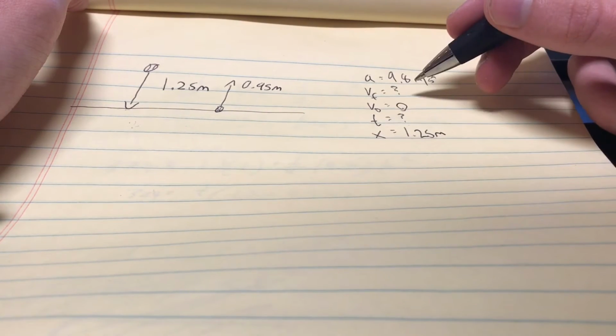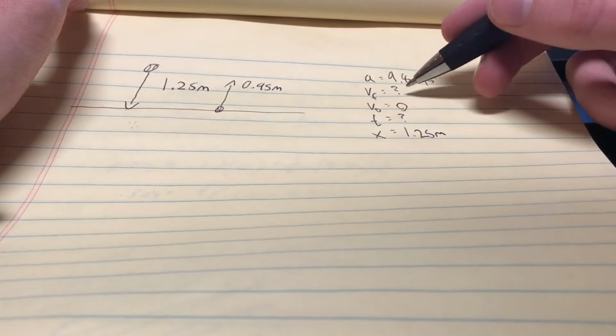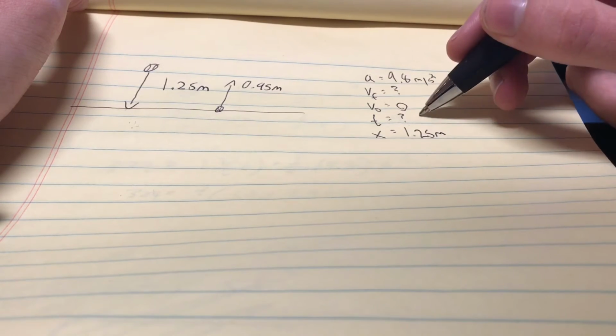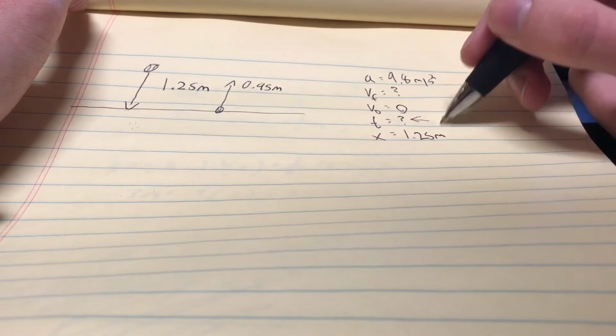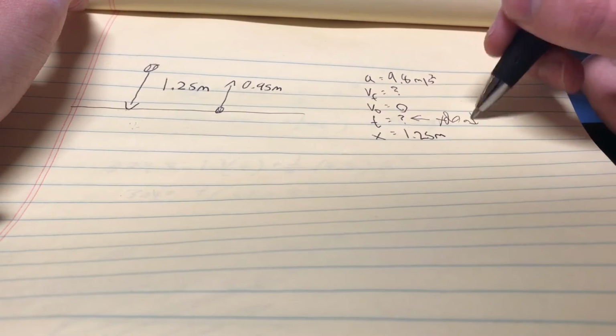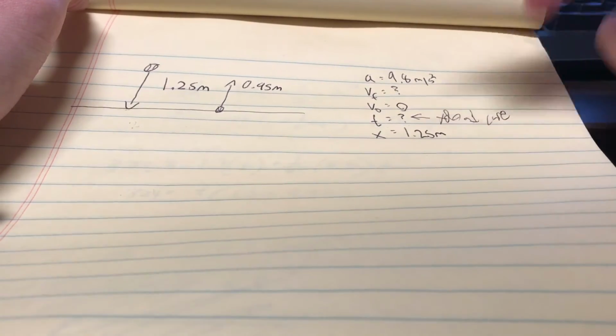So we have 1, 2, 3 of these. We don't know 2 of them. Now what did it want to know? It wanted to know the final velocity. So for right now, we don't need to know the time. We don't care at all. Don't care. Okay? It's chill. It's fine. Don't even worry about it.